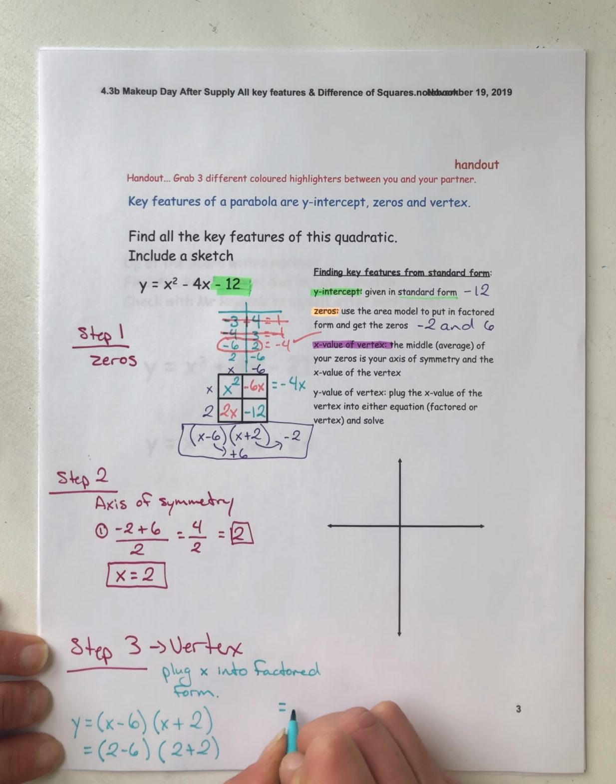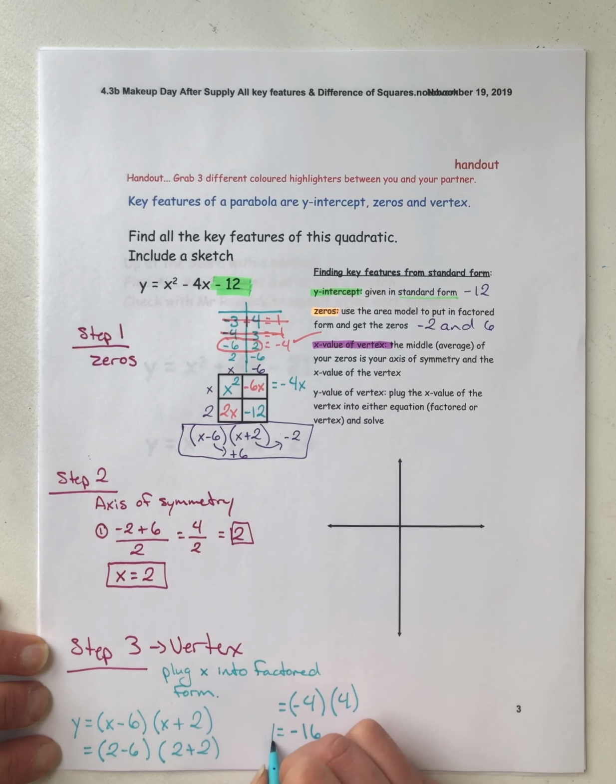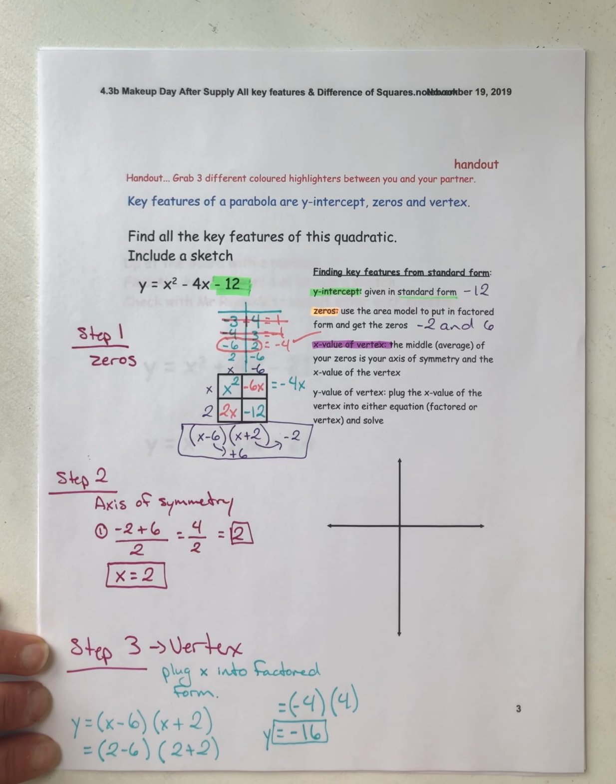And then we get negative 4 and positive 4, and negative 4 times positive 4 is negative 16. Okay, so we have our y value. So we can now write our vertex, which, don't forget to do that.